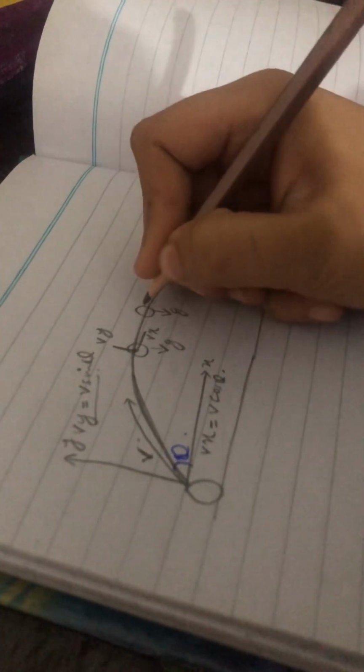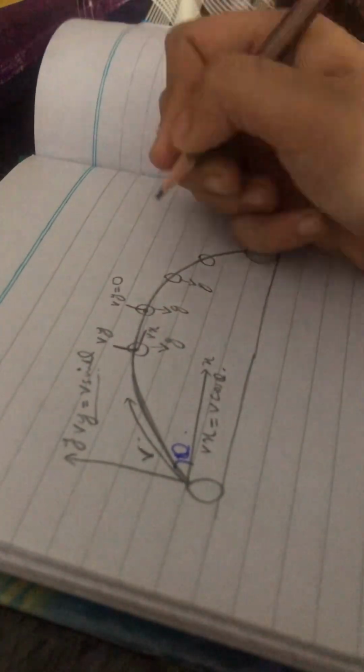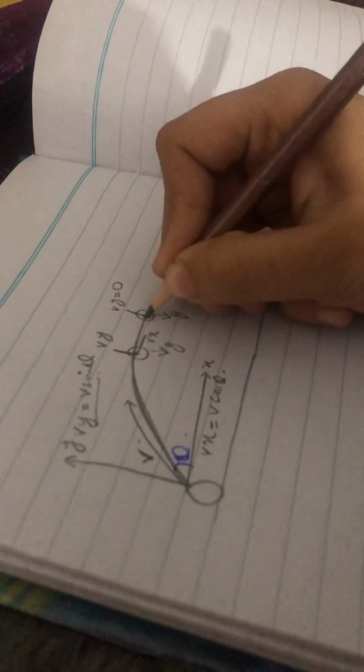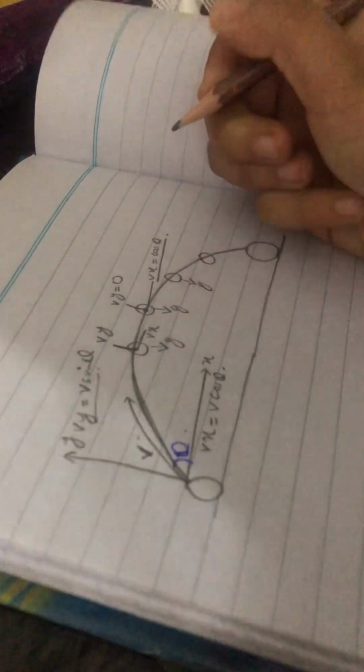So the Vx will be the same everywhere. This will be the Vy here, and we discussed that Vy will be 0 at the highest point. Vx is equal to V cos theta, and this will be constant everywhere.